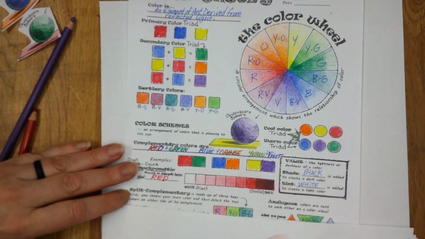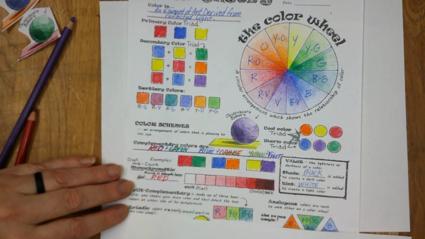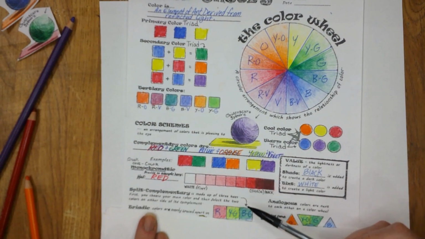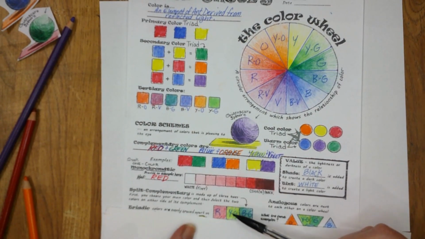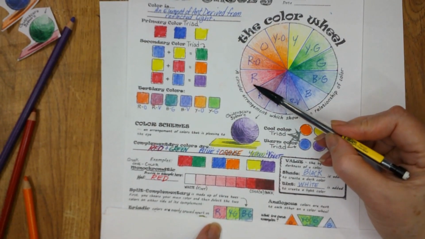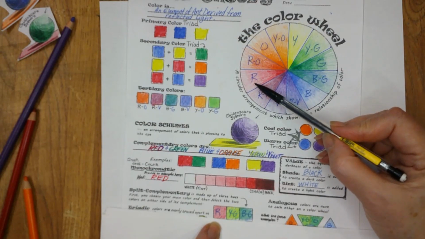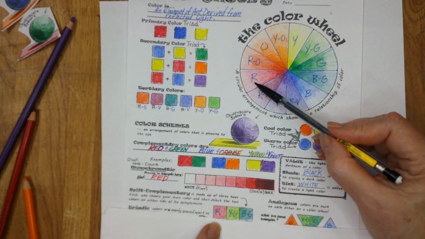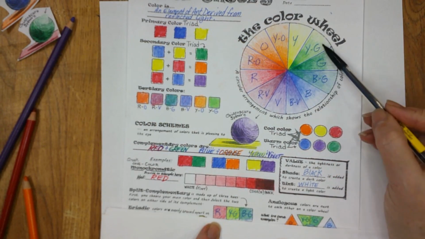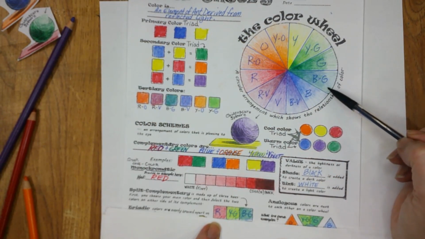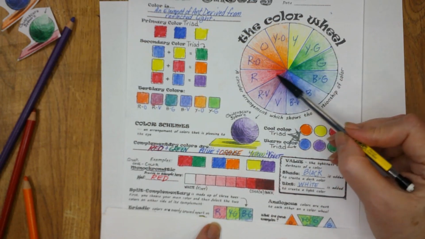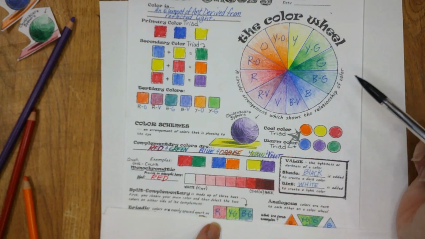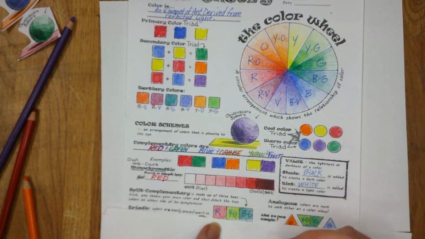Split complement. That's another color scheme. So a split complement is made up of 3 hues. First you choose your main color, so let's say I choose red. And then the split complement, normally it would be the complement green, but in this case, split it between the two here. You're going to go yellow green, blue green. So a split complementary painting would have red, yellow green, blue green. And I have some examples of that to show you.